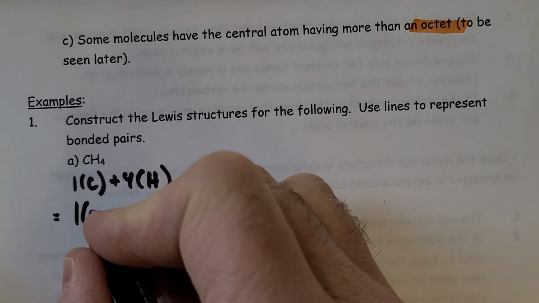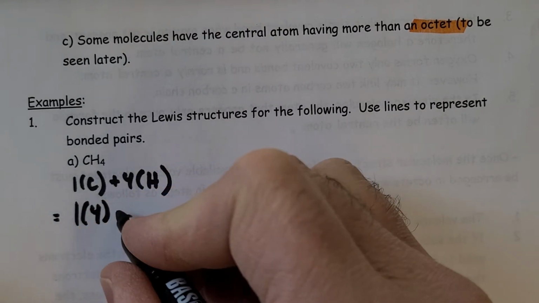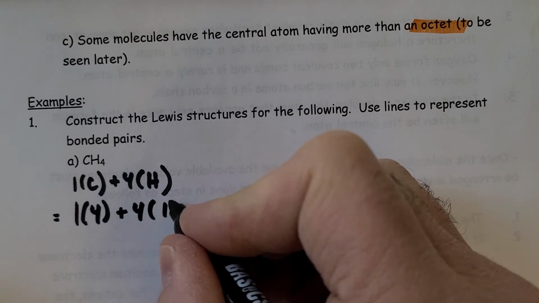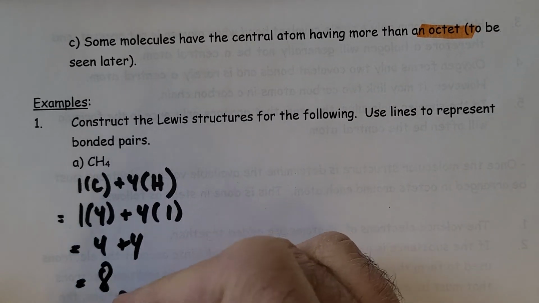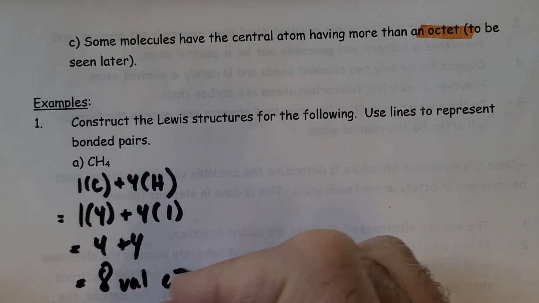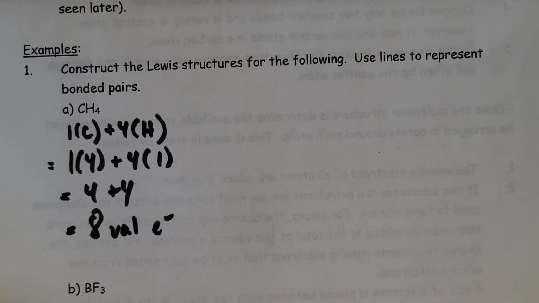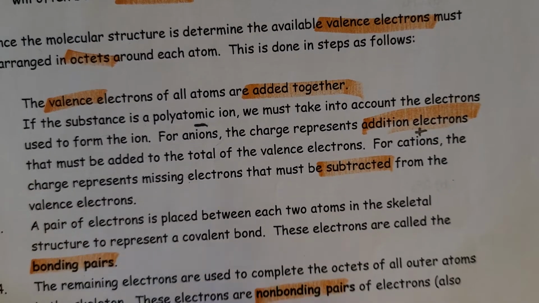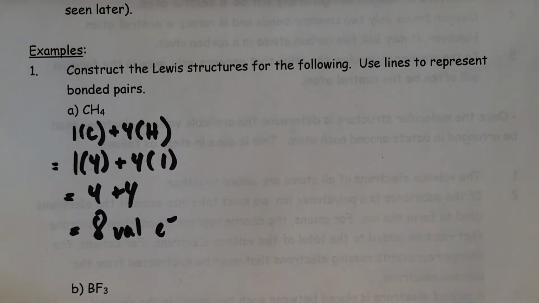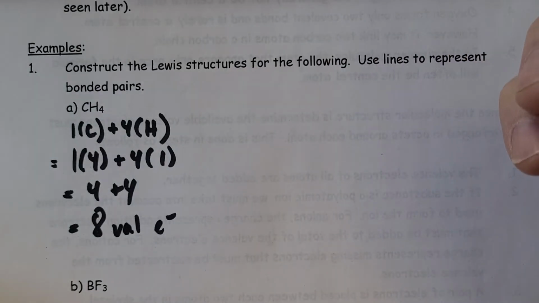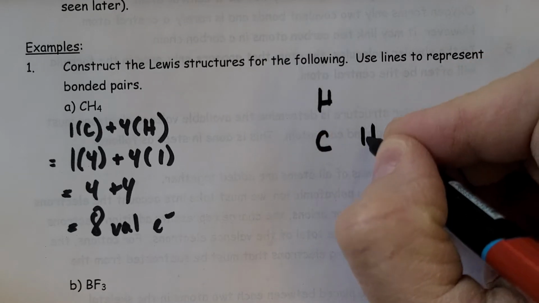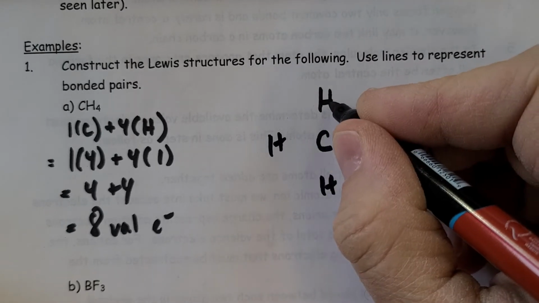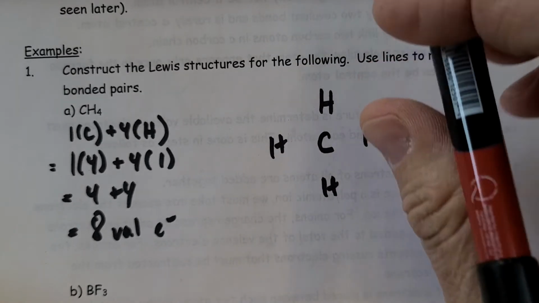So 1 carbon has 4 valence electrons. With hydrogen, their valence electrons are 1, and we have 4 of them. So 4 plus 4 gives us 8 valence electrons. All right? So that's the starting point, and then we go from there. We need to figure out what the central atom is. Notice that we have carbon here, and it's the one that appears only once. So chances are that's going to be the central atom with hydrogens surrounding it. For now, we can just think of it as above, below, and to the left and to the right.